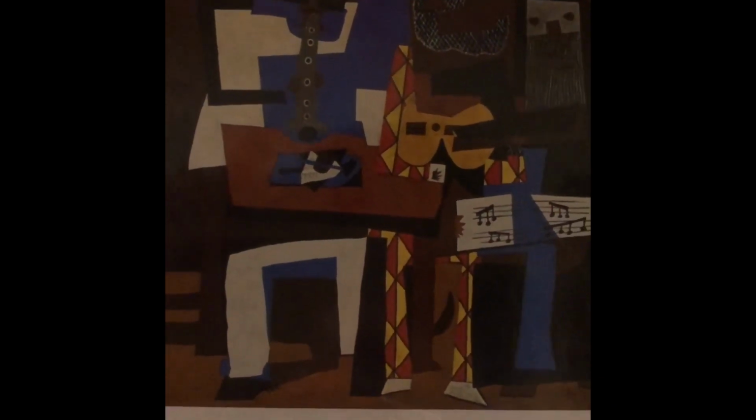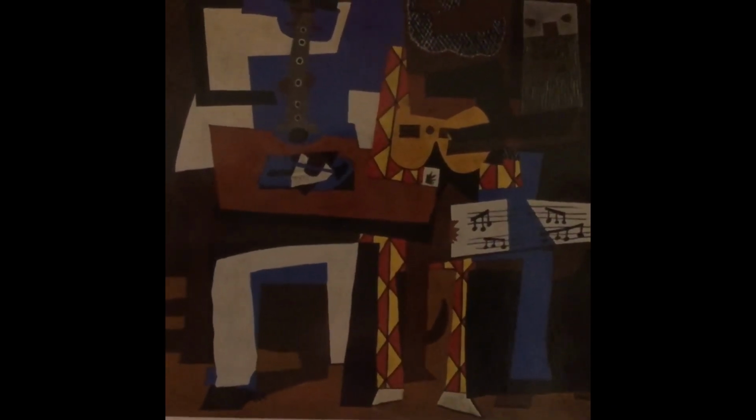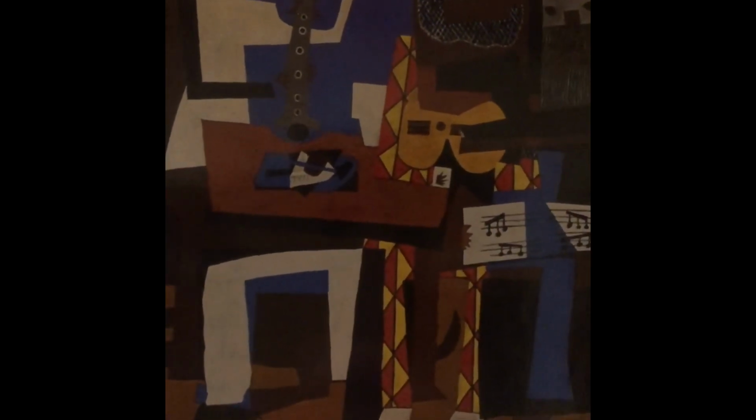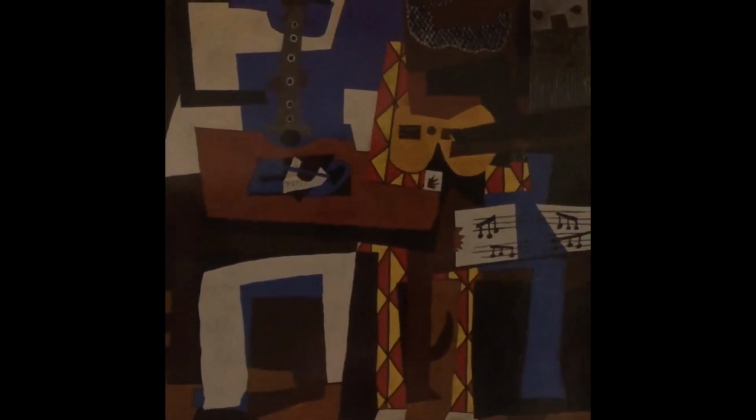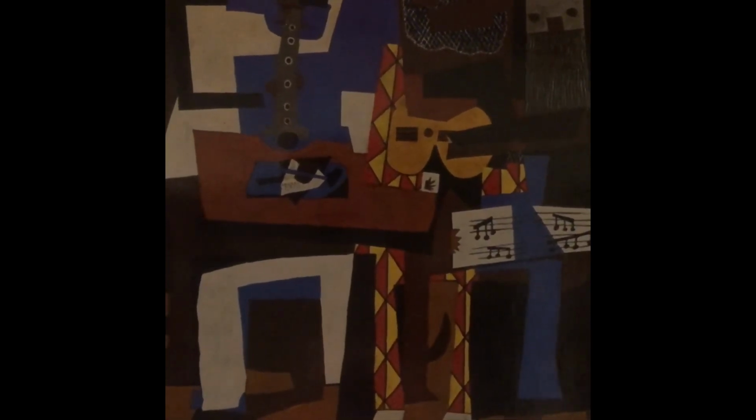Instead of just looking at something from the front, they would show an object from the front, from the side, from several different angles all at once. So it was a very unique way to paint. People weren't used to this way of painting. People weren't used to looking at these kinds of paintings, so it was very unusual and shocking. It took people a while to get used to it, just like anything new. So it was kind of groundbreaking. It was a new way of creating art.